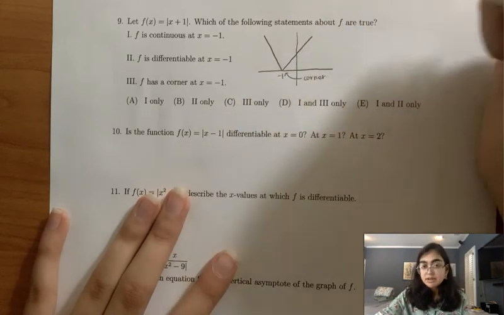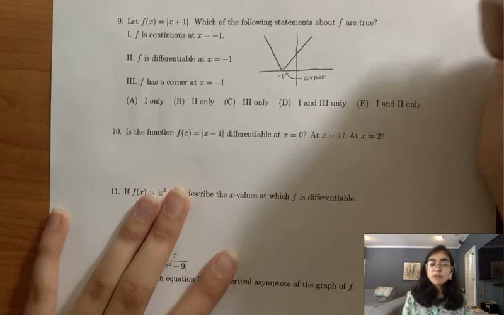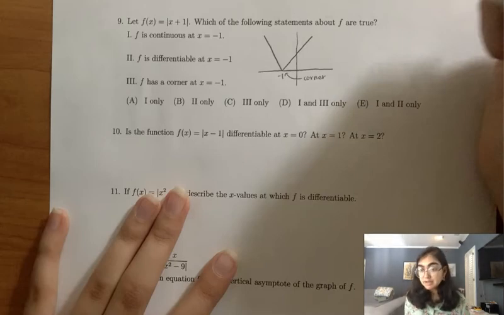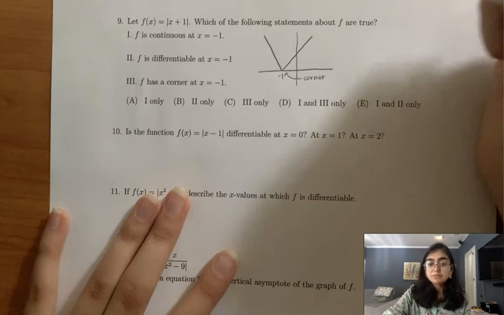Why is it going to be at -1? Well, if we look at our problem, we're trying to see where y equals 0, right? So if we make the absolute value of x plus 1 equal to 0, x has to be -1. So that's why that's our point. So the first thing that we're trying to figure out is if f is continuous at x equals -1, right?